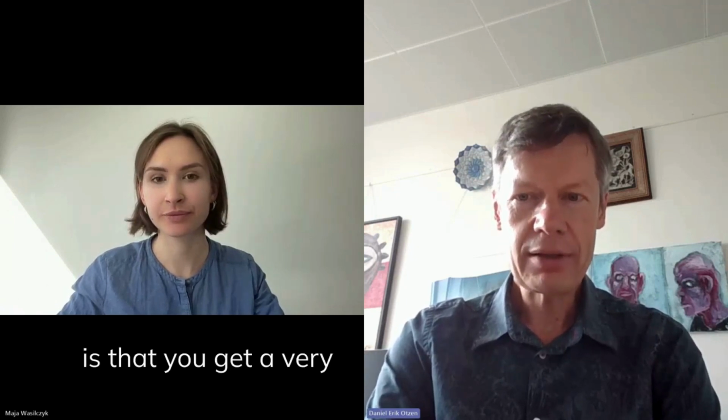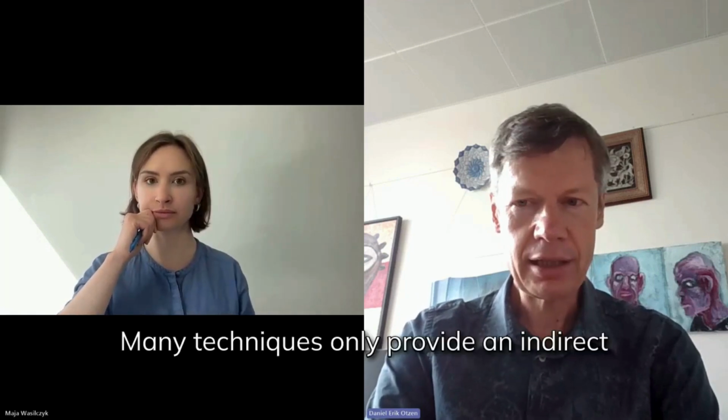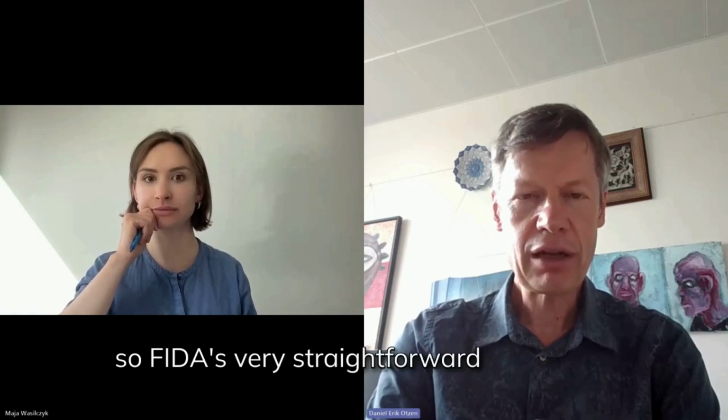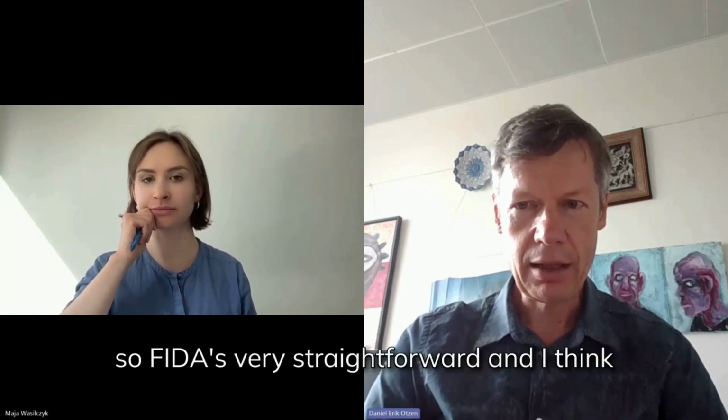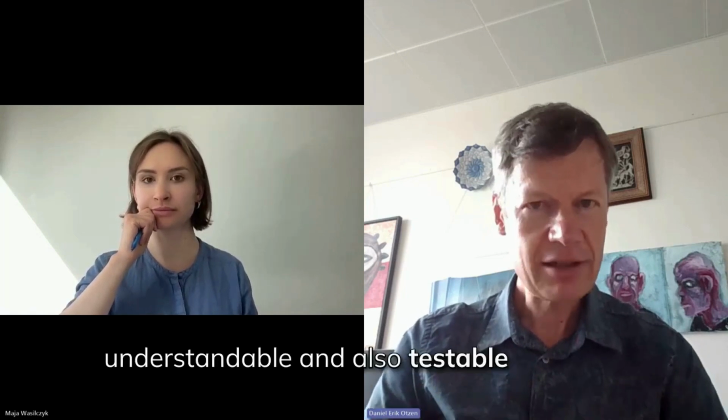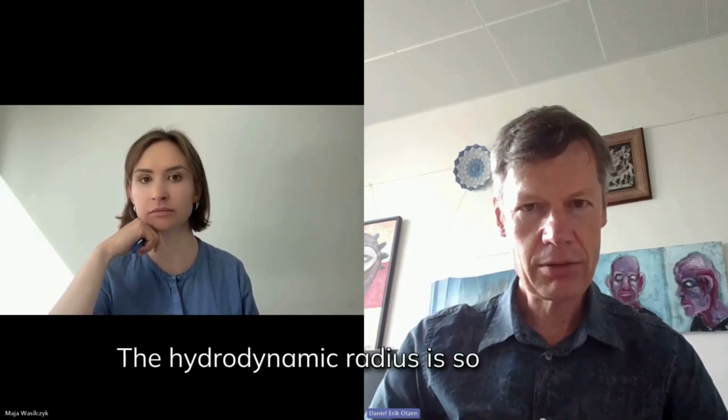Yeah, as you can see, FIDA comes as a package with many different advantages. I think that what I really like about FIDA is that you get a very understandable readout. You get the hydrodynamic radius. Many techniques only provide an indirect readout. So FIDA's very straightforward, understandable and also testable outcome of the hydrodynamic radius is so important.